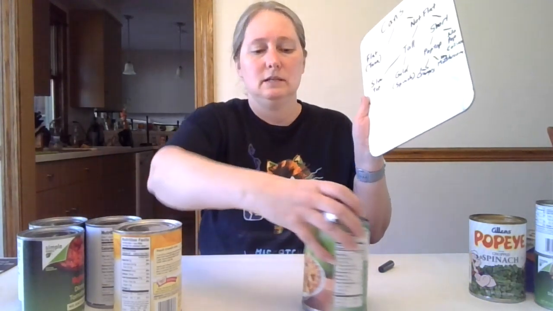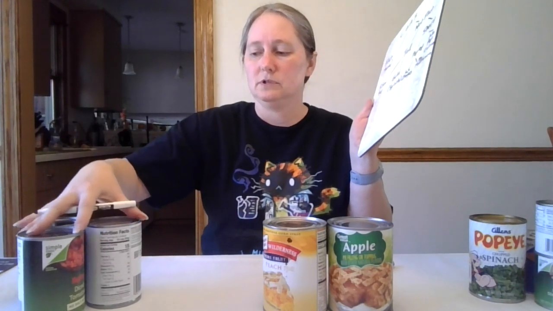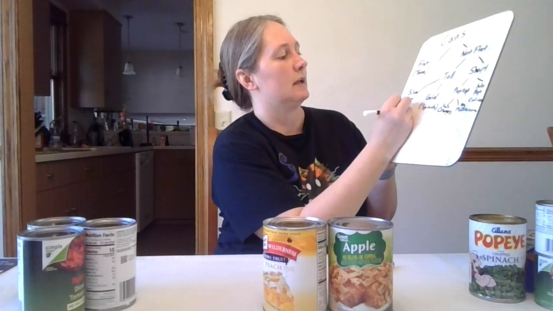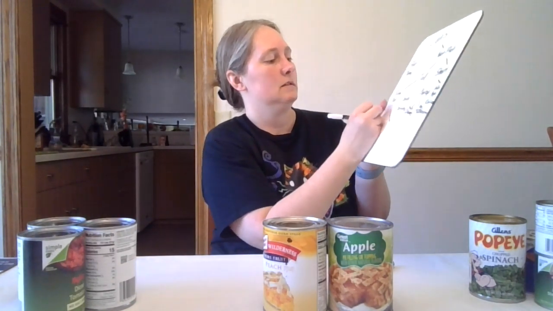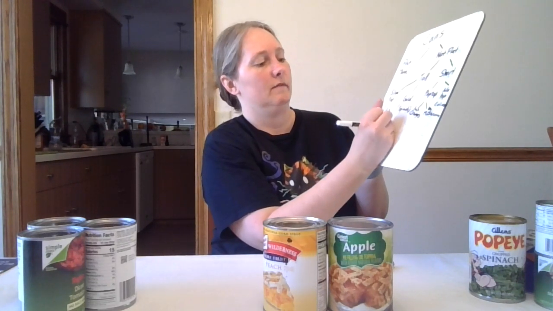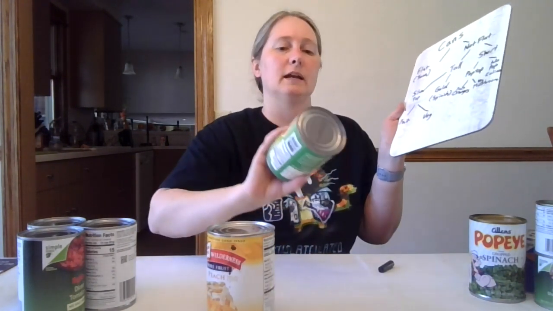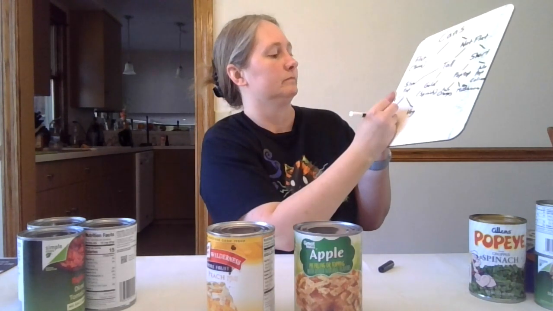Now I can look at what's inside of these. These two are fruit and these are vegetables. So I can sort that by that. So the silver top, I can have fruit and vegetables. Now with the fruit, I can have peach and I can have apple.